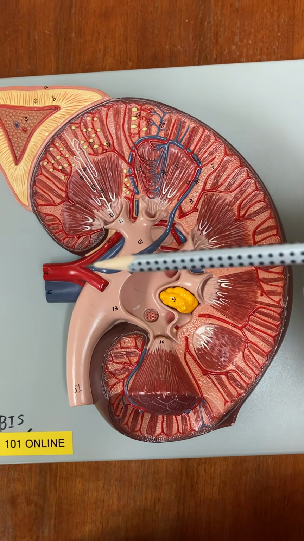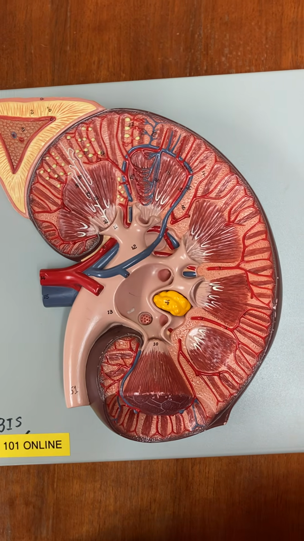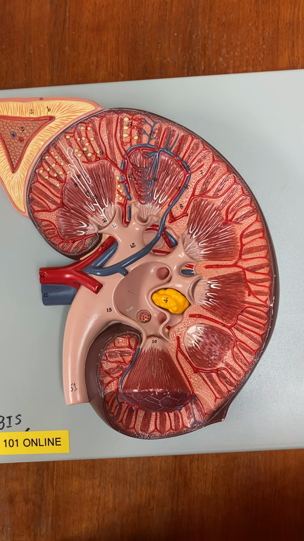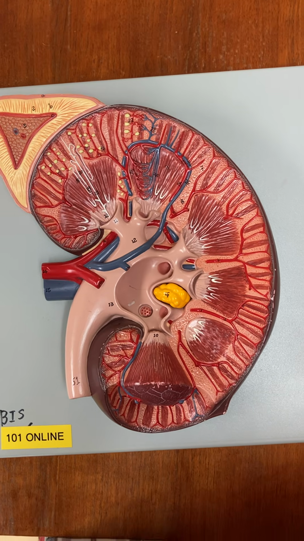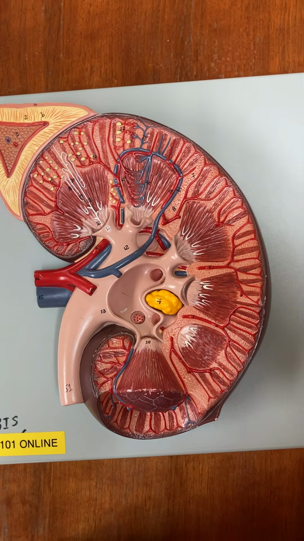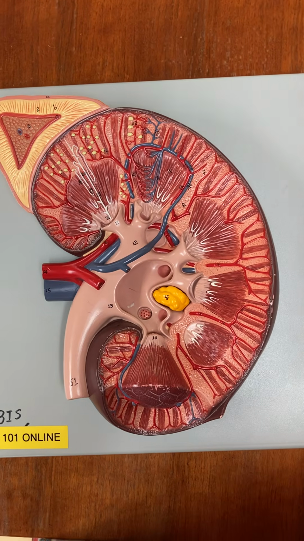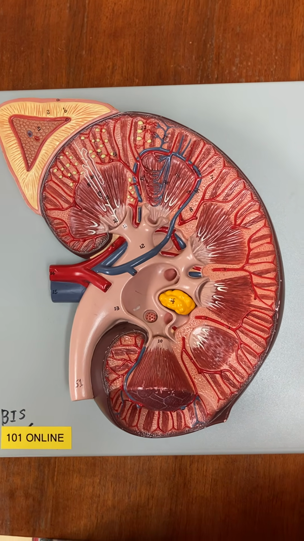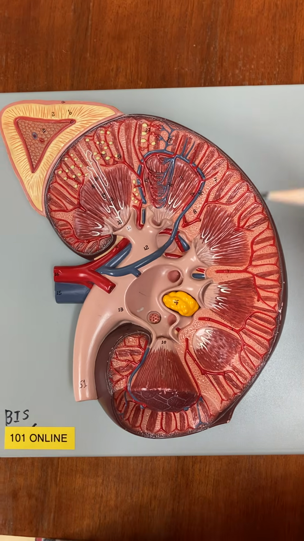This is going to be a long video, but I do have another video that goes over the path of blood through the kidney. So right now I'm just going to show you the structures quickly, but in that other video I'm going to follow the path of blood. So I just want to make sure that you look at that video too.